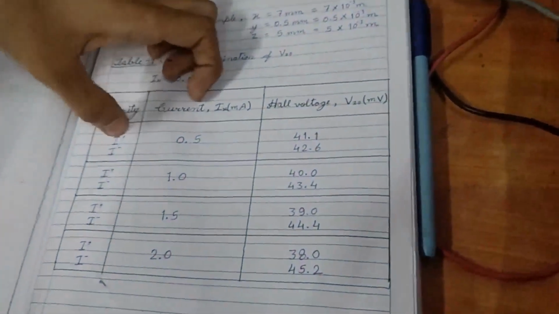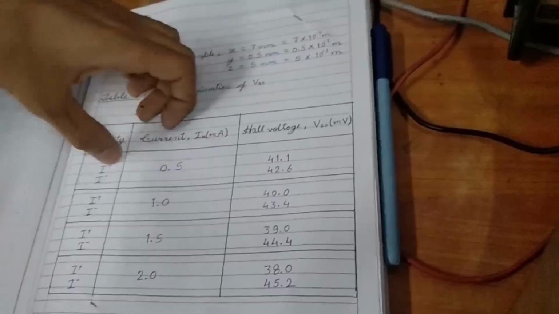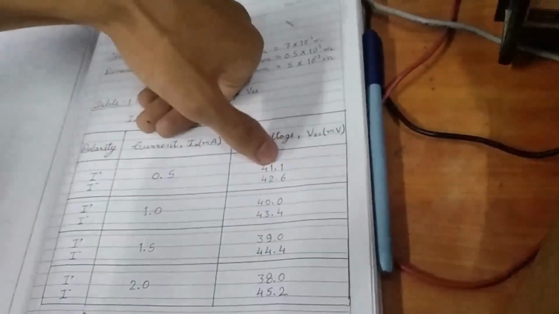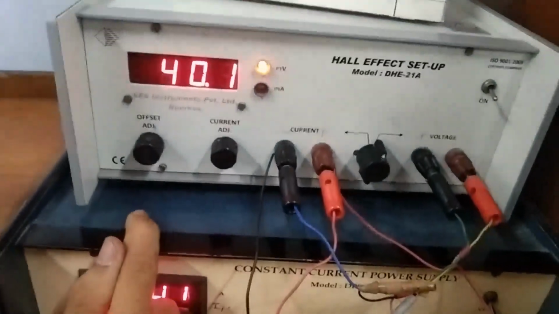See here, corresponding to my current I plus. First of all I have given polarity I plus. For I plus 0.5, the reading is 40.1. Here my first reading Vz0 is 40.1. Now I have to measure I minus also. So what is I minus? It simply means we have to change the polarity of the current.